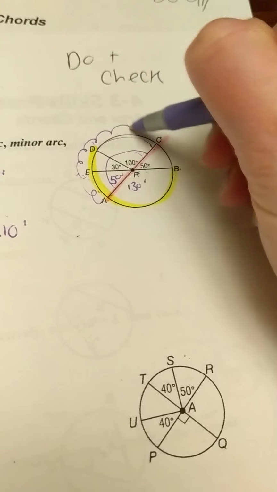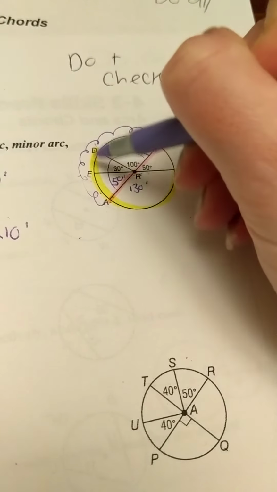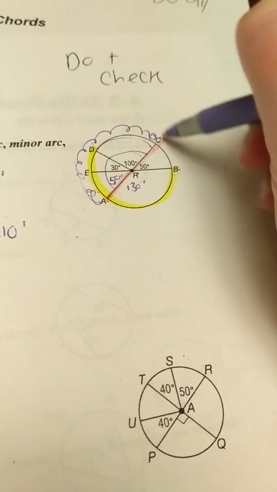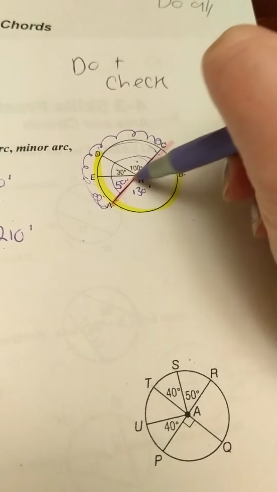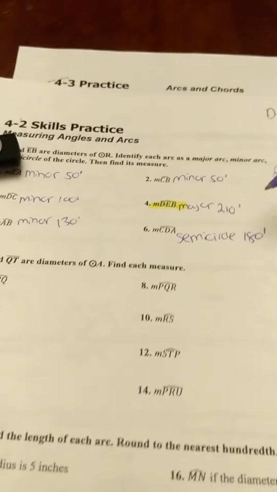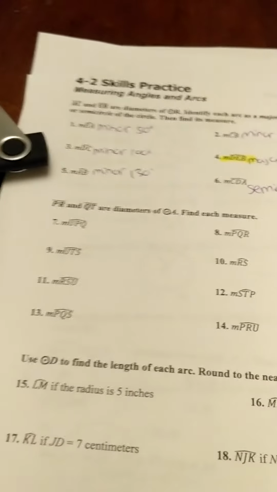So C to D to A. And remember, we have to go in that order, C, D, A. That is all of that. So we can add up all these angles, or we can also see that's based off of our diameter. So that means it is a semicircle, 180 degrees. So we just found the measure of all of our angles there.